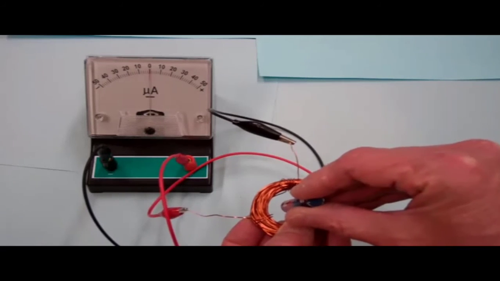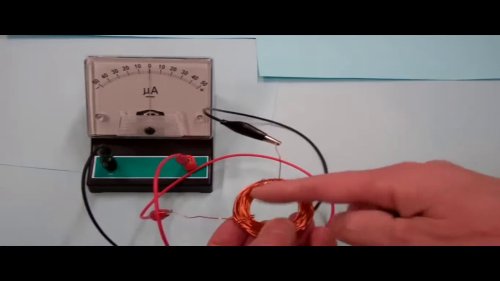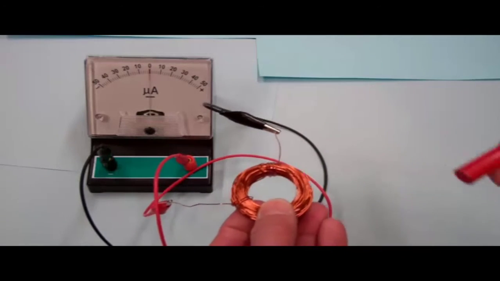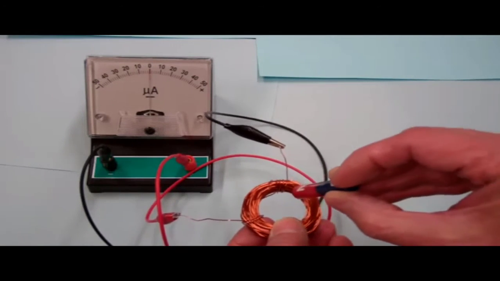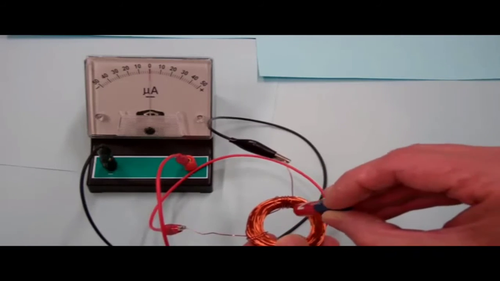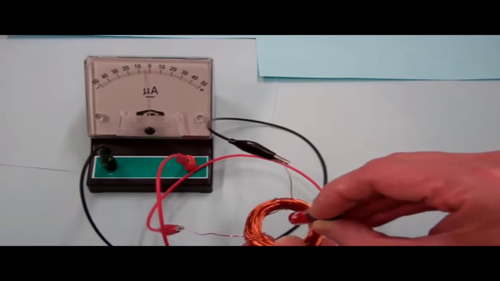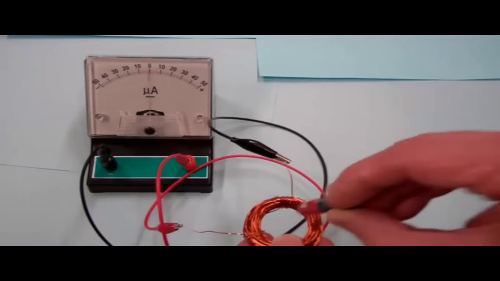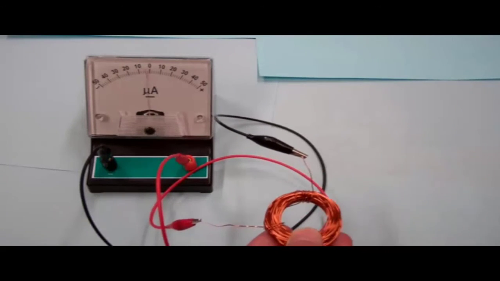Now when I remove the magnet, there's a decrease in magnetic flux with respect to time, so I have a current flowing in the opposite direction. The current that's generated is proportional to the rate of change of magnetic flux with respect to time. So if I move the magnet slowly, I get a small current. If I move it fast, I get a larger current flowing.